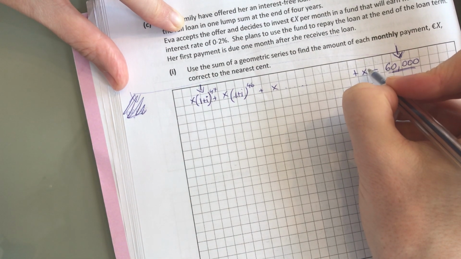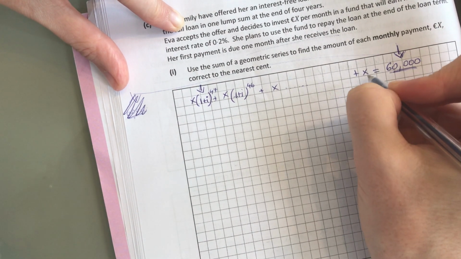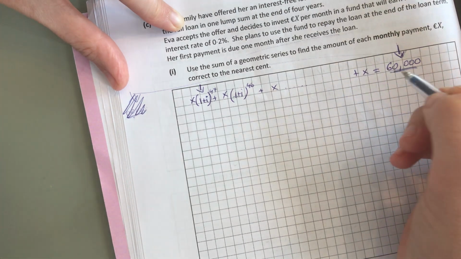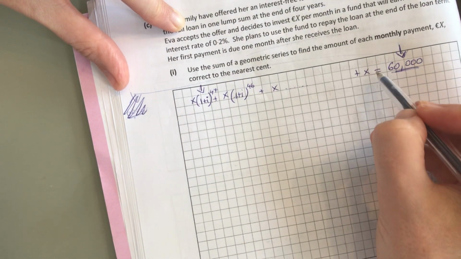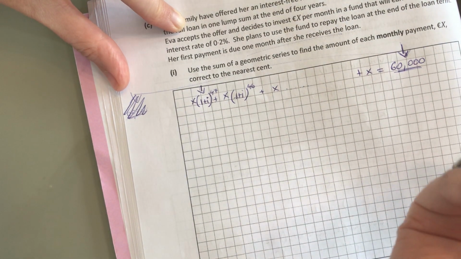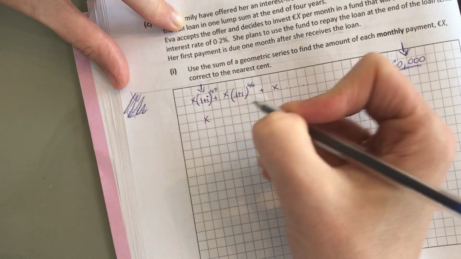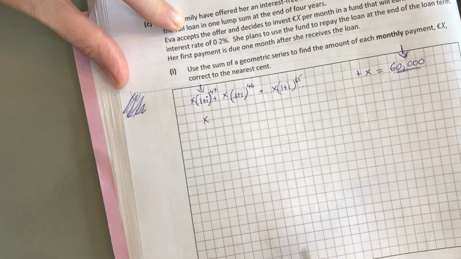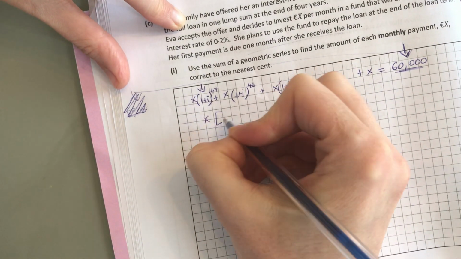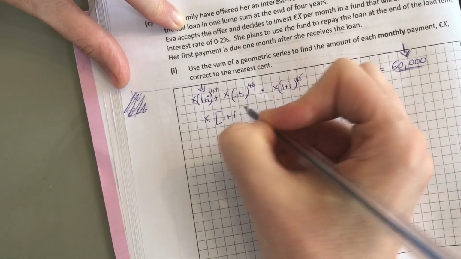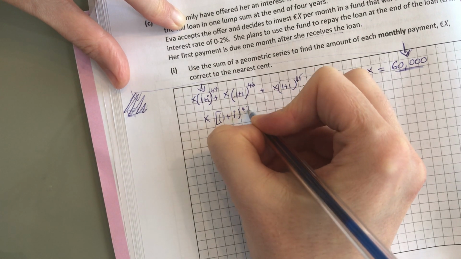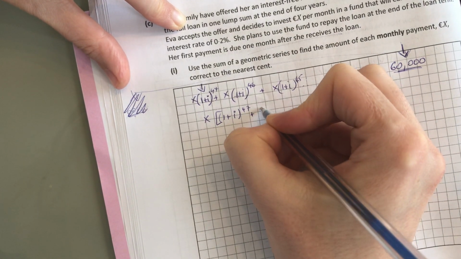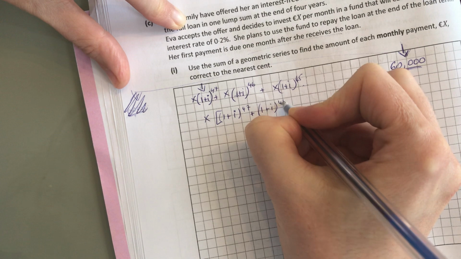And this is, she needs to put in, it's just going to be 1 plus i to the power of 0, or just x. So I need to take the x out in common. This can be 1 plus i to the power of 45. You get the idea anyway. Take the x out in common. 1 plus i, power 47, 46.